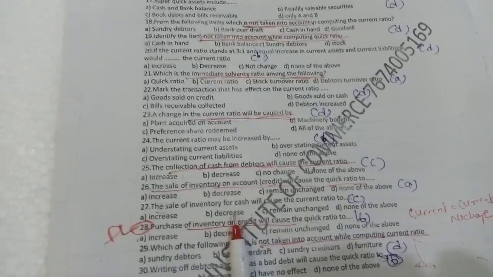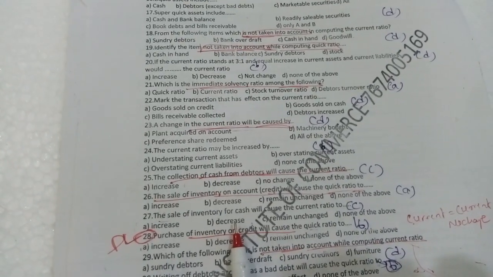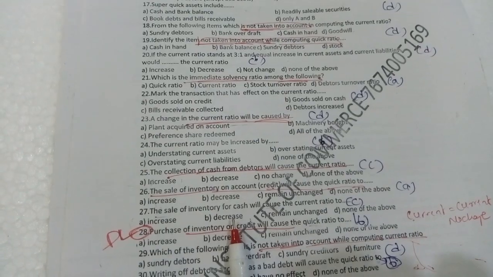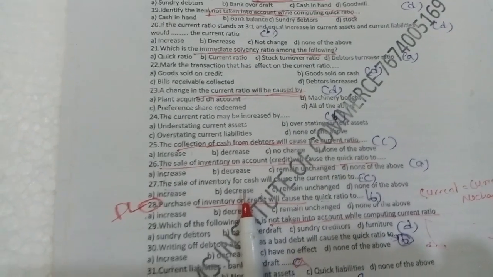Collection of cash from the debtors will cause the current ratio to say no change. Collection from the debtors causes the current ratio no change. The answer is C.